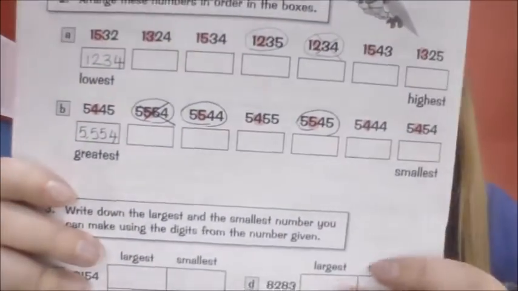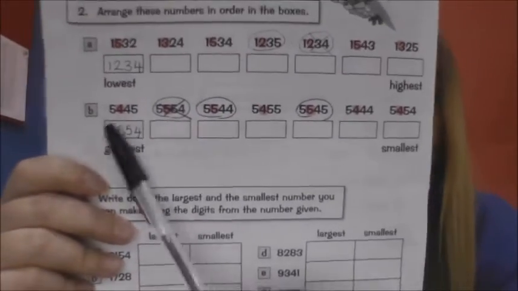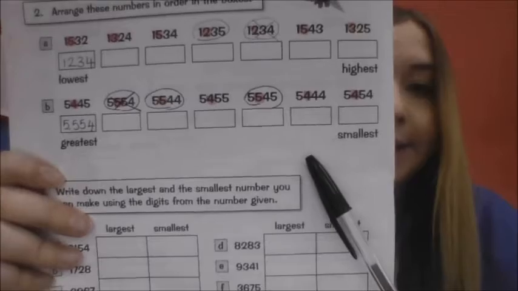So I'm going to look in my tens column. That one's a 5, that one's a 4, that one's a 4. So it must be 5,554. That's my biggest number. And remember to cross it off once you're done so you know which numbers you've used. And you're going to keep going all the way along until they're all completed.